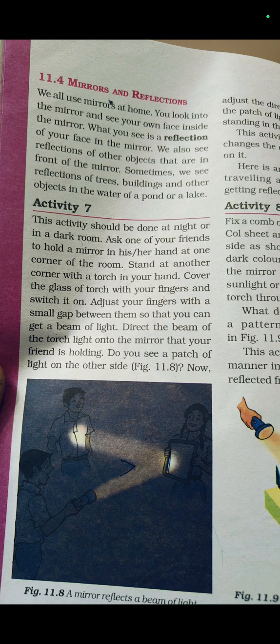Activity 7. This activity should be done at night or in a dark room. Ask one of your friends to hold a mirror in his or her hand at one corner of the room. Stand in another corner with a torch in your hand. Cover the glass of the torch with your fingers and switch it on. Adjust your fingers with a small gap between them so that you can get a beam of light. Direct the beam of the torch light onto the mirror that your friend is holding. Do you see a patch of light on the other side? Figure 11.8.